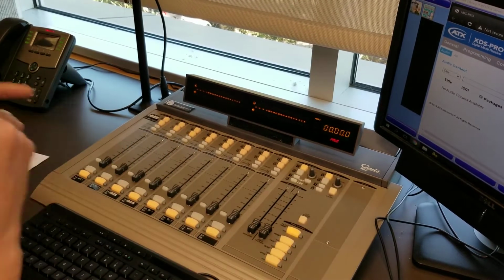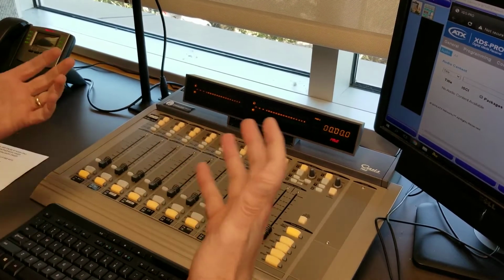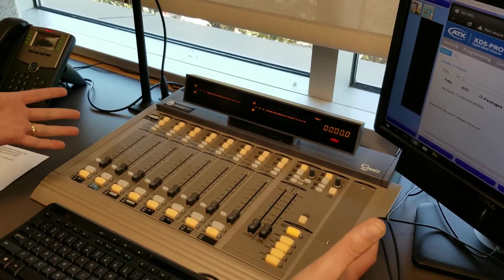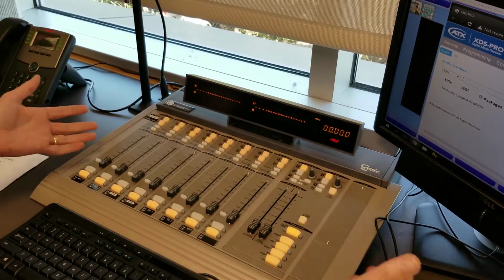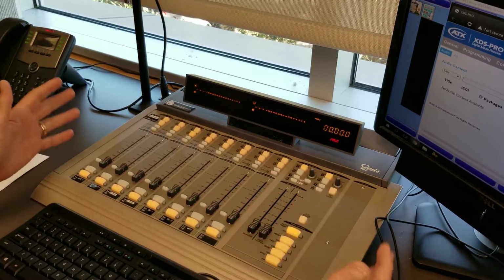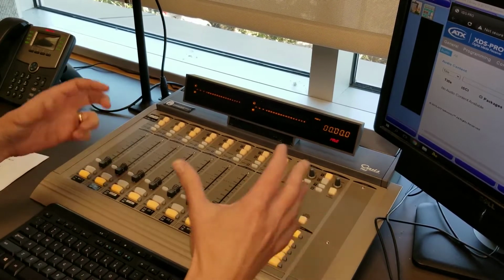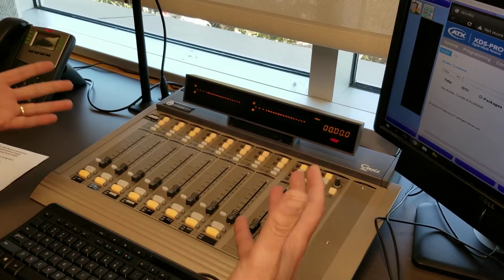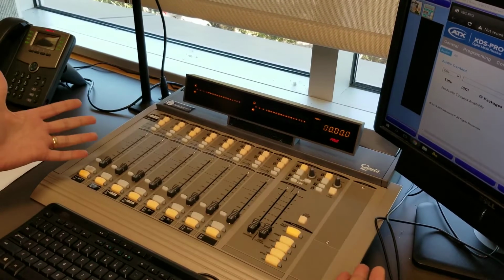I want to cover the basics of an audio control console or a board, one specific to radio, because this is an audio control console or a board for the radio station. It's a little bit different from all the dials and everything that you'll see in a recording studio, and we may get into that a little bit later on in the year. But for today, I want to show you the radio board.